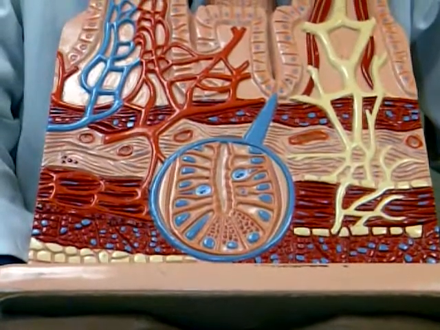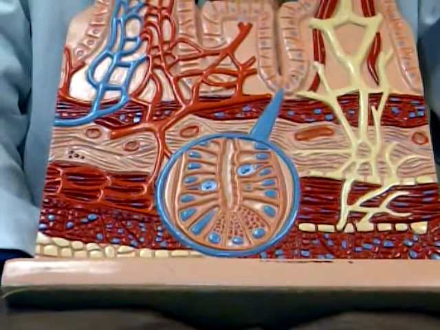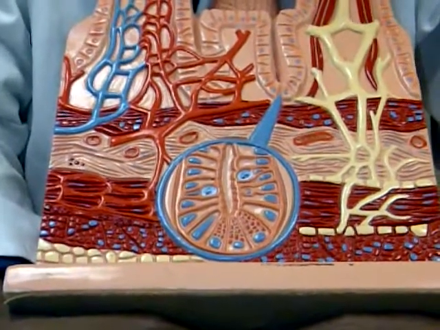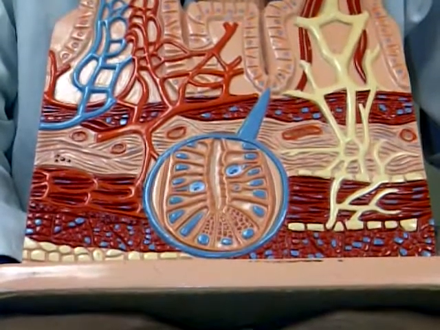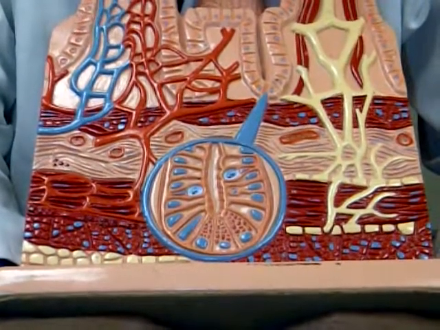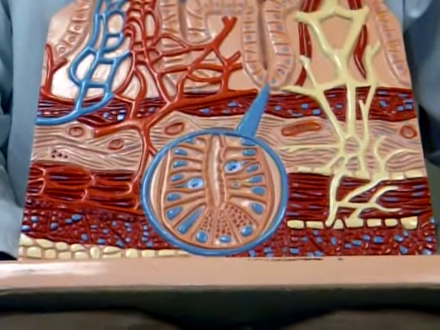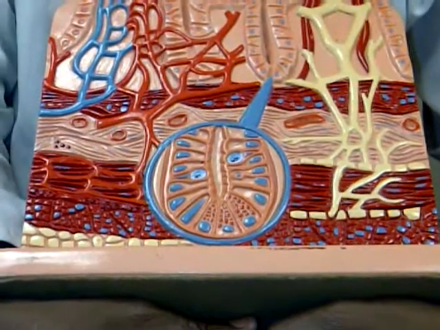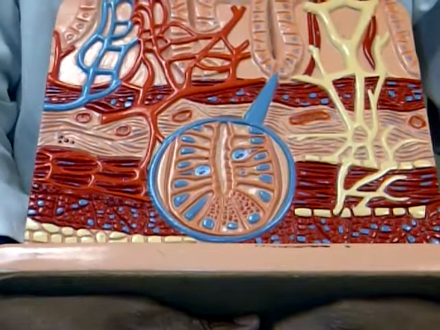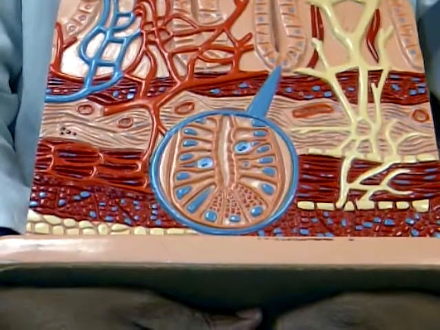And it also contains nerve endings called the plexus of Auerbach, A-U-E-R-B-A-C-H. Plexus, P-L-E-X-U-S.